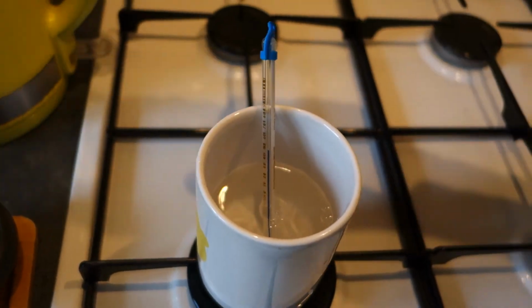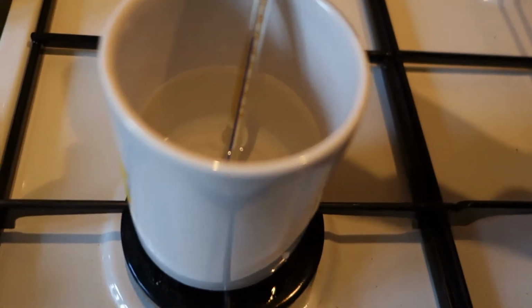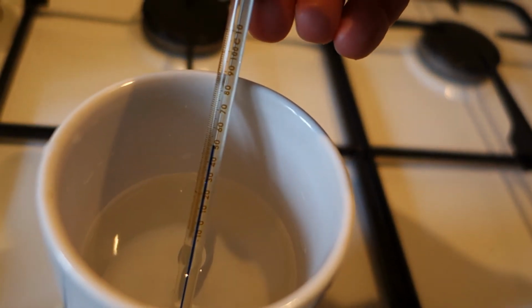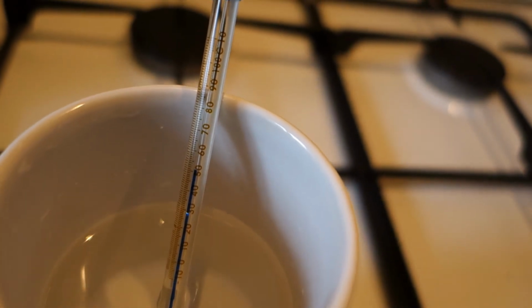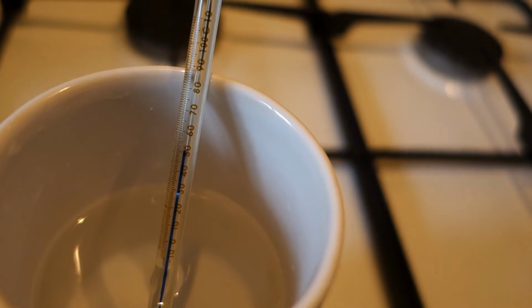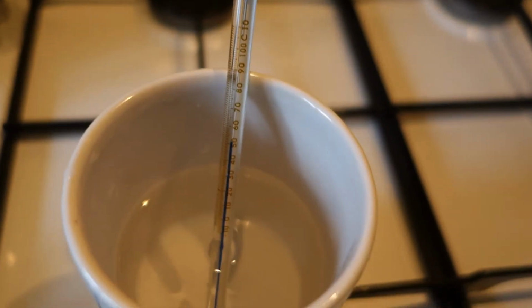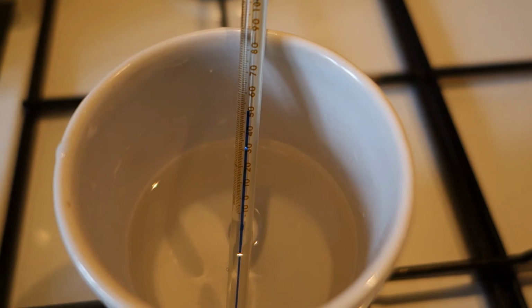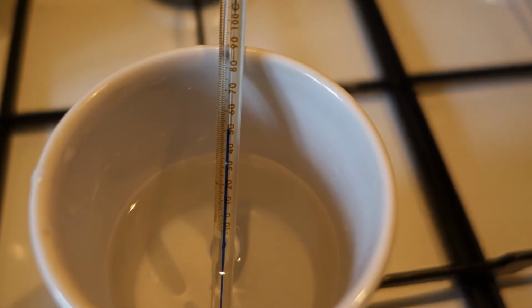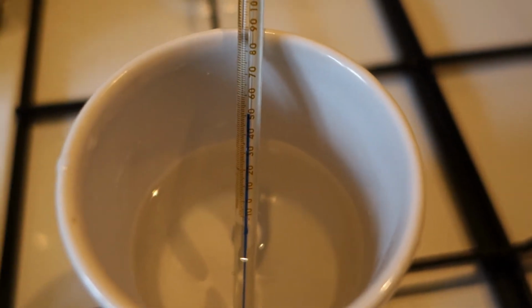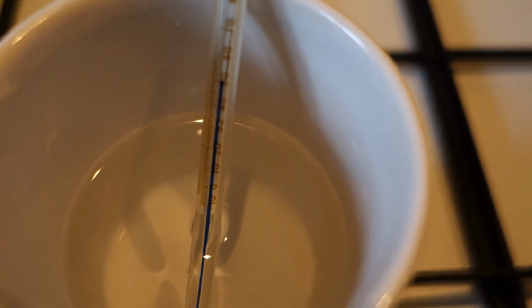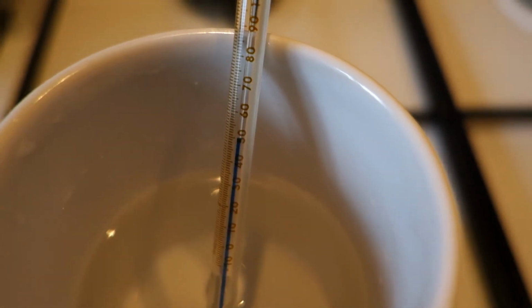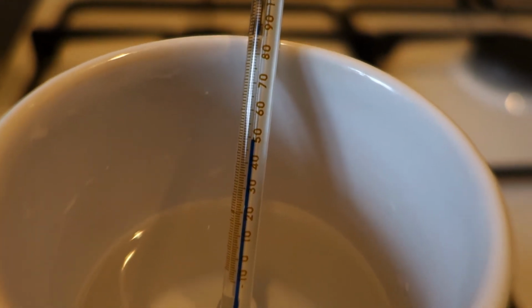Will it reach 50? Yeah, it has. There you go. It even went above 50. So the mug was cold. This is why you need to preheat the teaware, because the teaware can really cool it down. So this is why you preheat the teaware, and then you put the water in. Now it's stopped around 50 degrees. Yeah, there you go. That's 50 degrees.